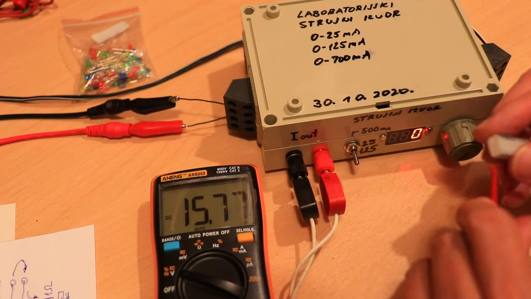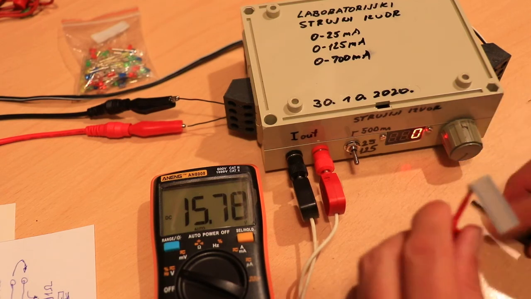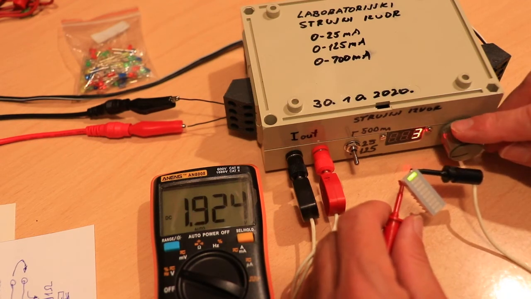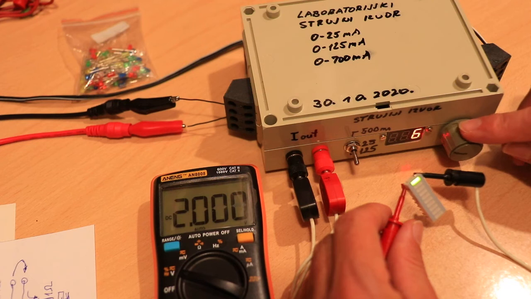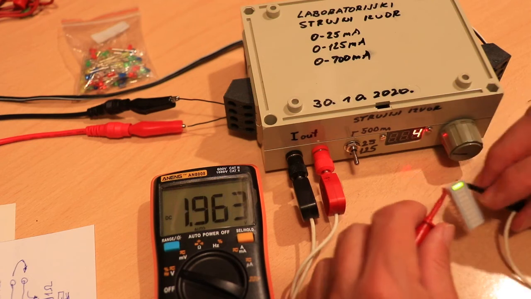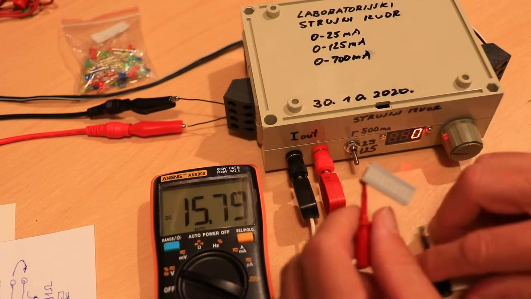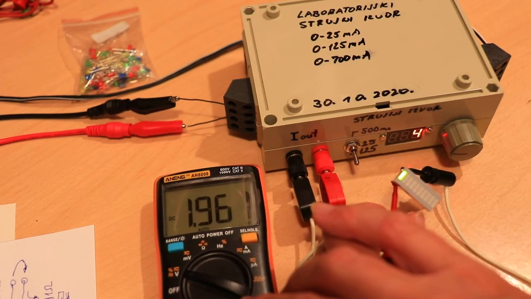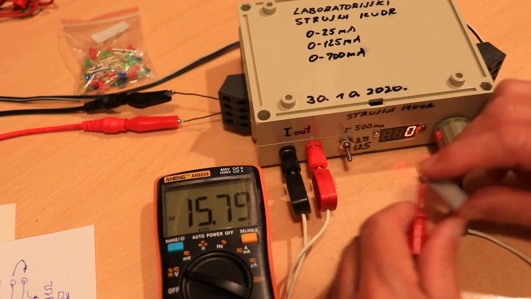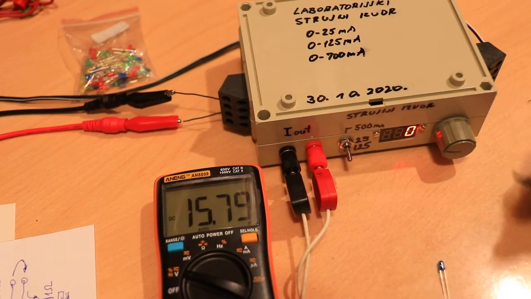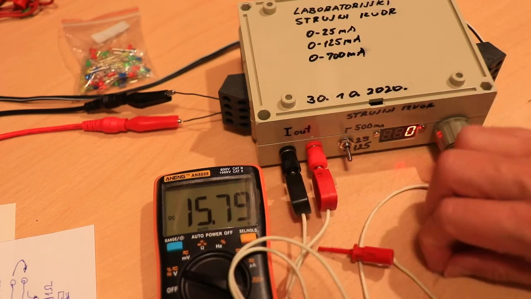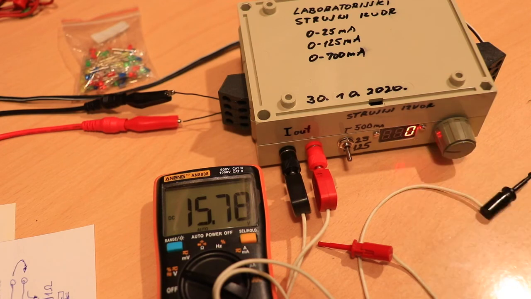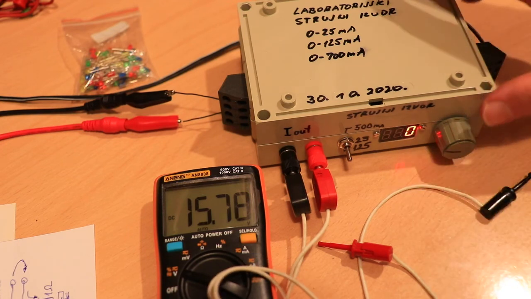Let's check one. Okay, works. So it lights at around 5 milliampere. And we can always measure the voltage, so it's always around 2 volts. So with the help of the current source, it's very simple to check our LED diodes, to determine polarity and to determine the current which needs to flow through the diode.